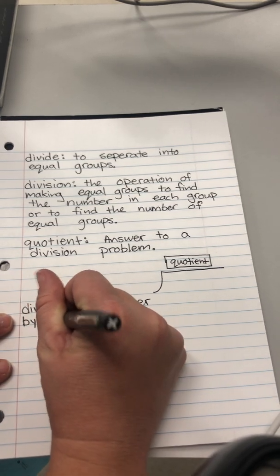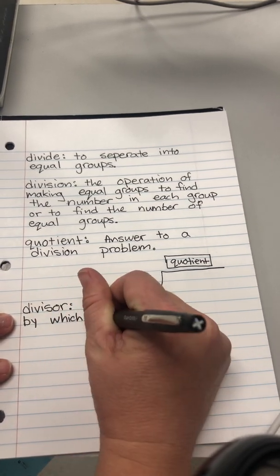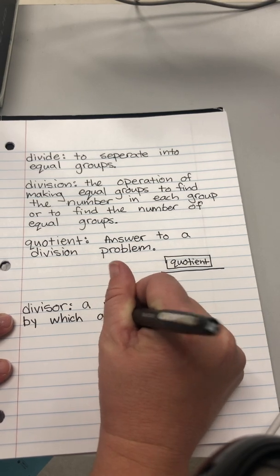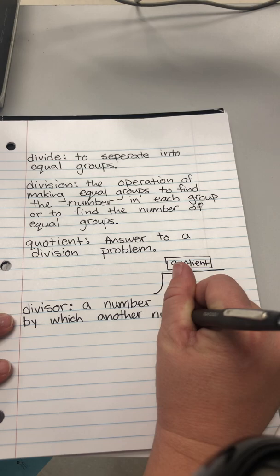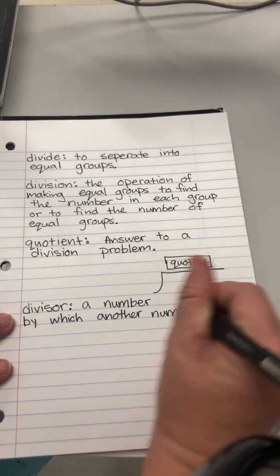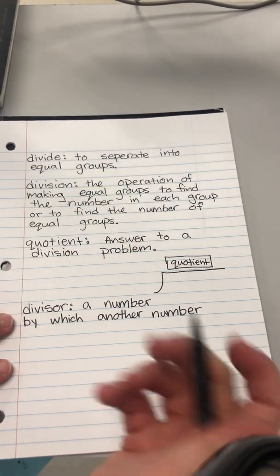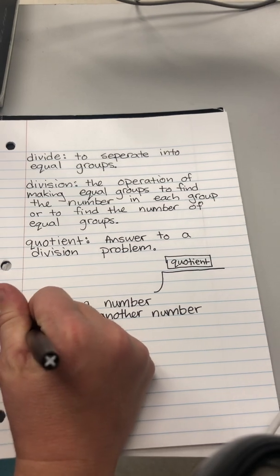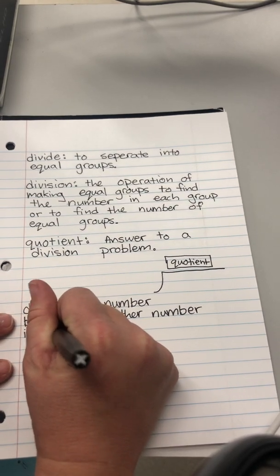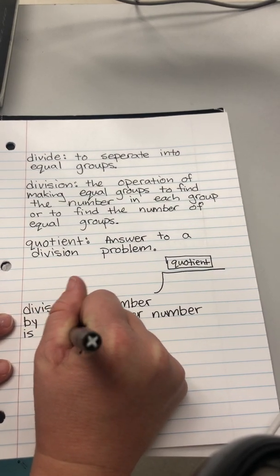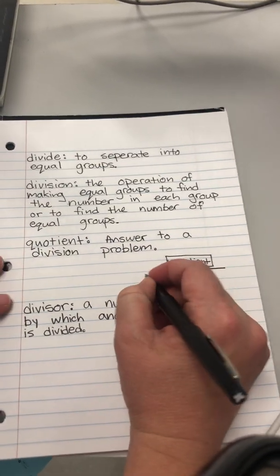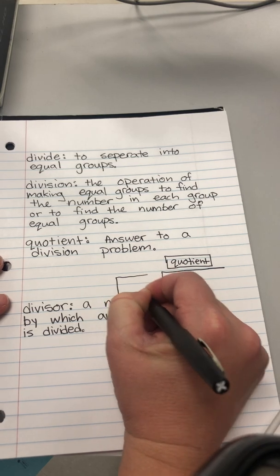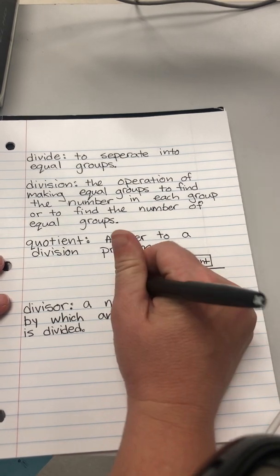When I show you what it is, you'll understand. So this number right here is the divisor.